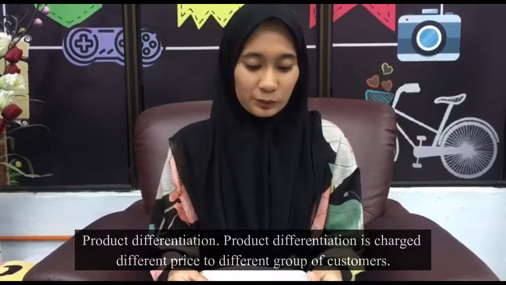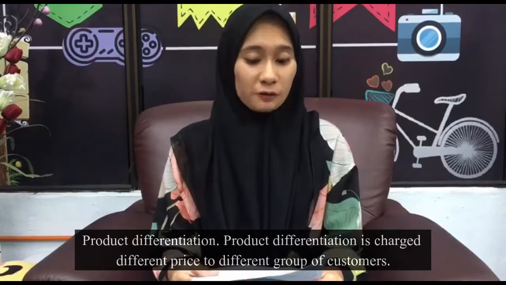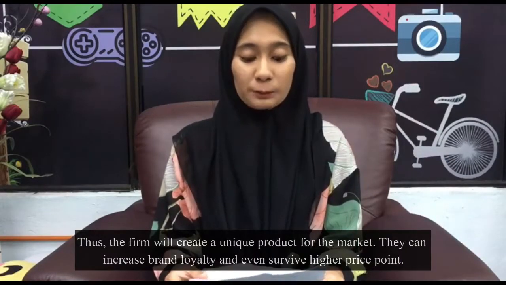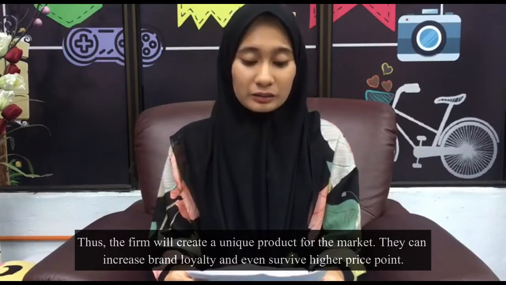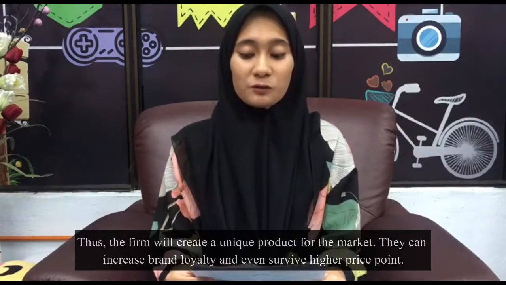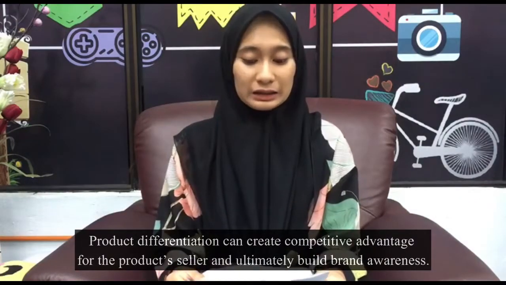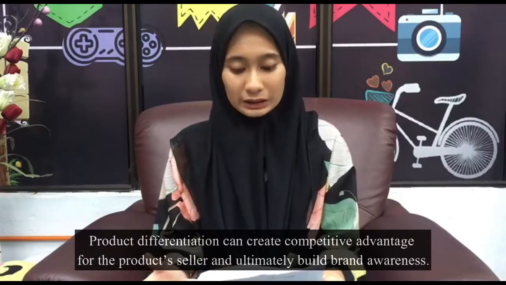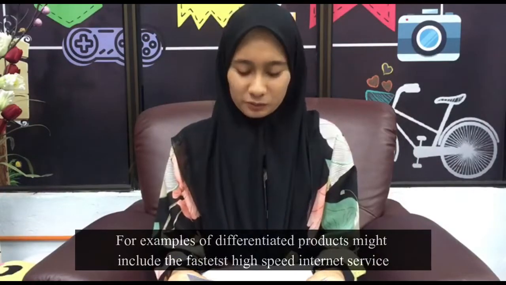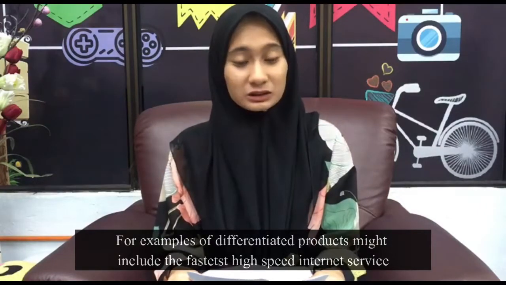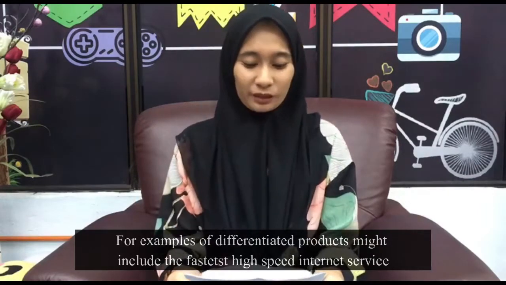Product differentiation. Product differentiation is charging a different price to different groups of customers. To do this, the firm will create a unique product for the market. They can increase brand loyalty and even survive a higher price point. Product differentiation can create a competitive advantage for the product sellers and ultimately build brand awareness. For example, a differentiated product might include the fastest high-speed internet service.